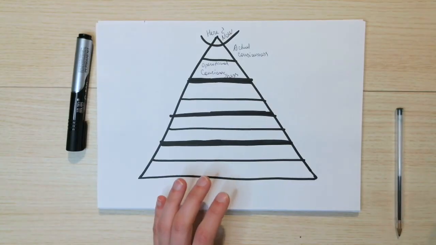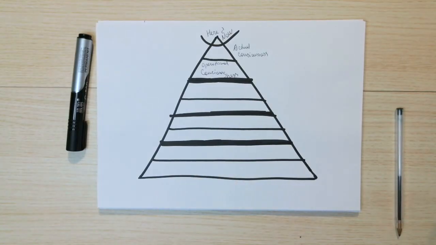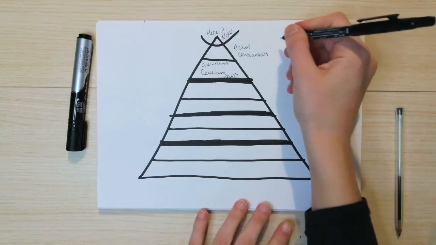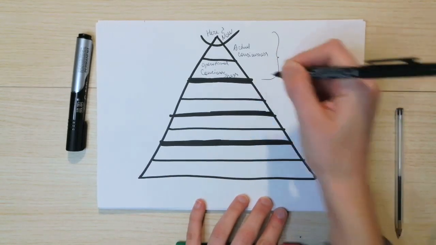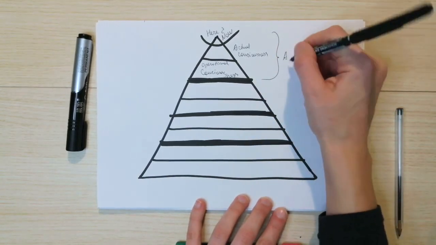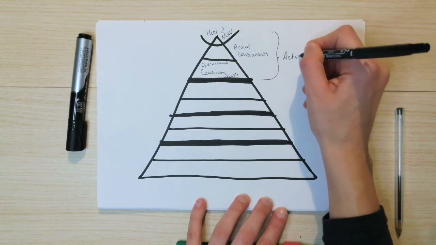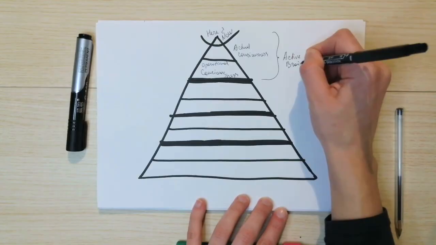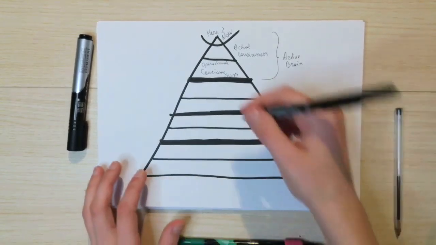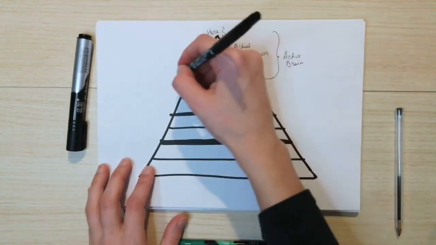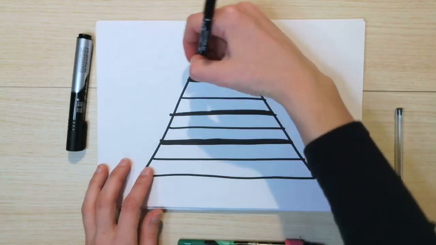Okay, so this level, it's your active brain. This is what is happening right now on the surface.